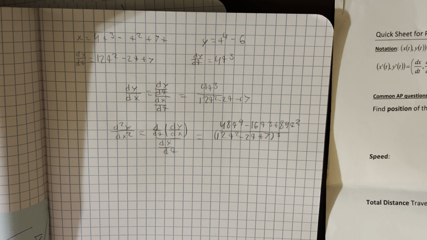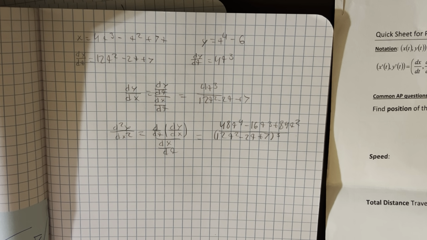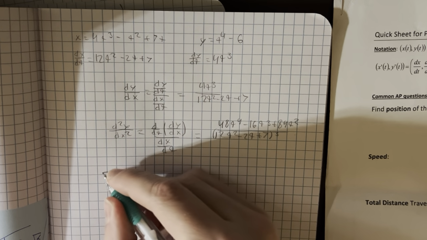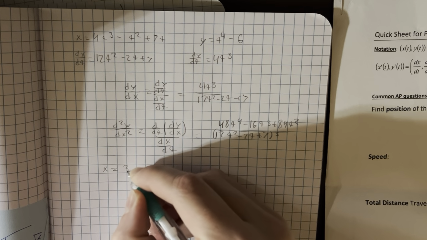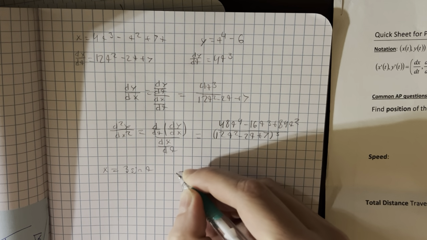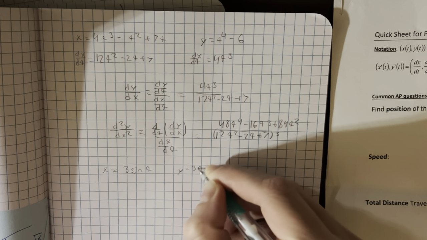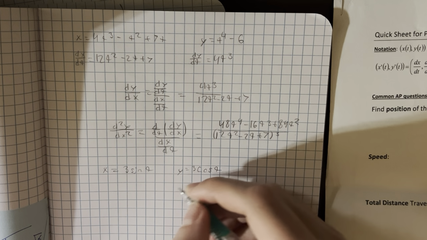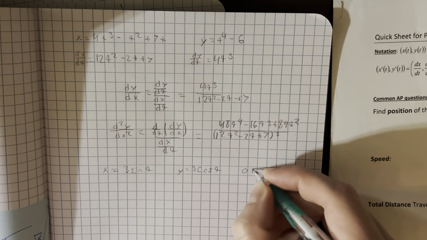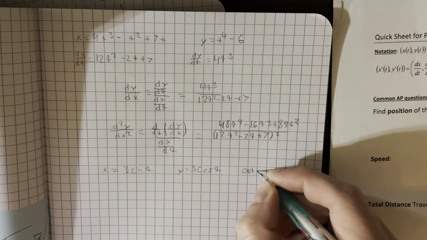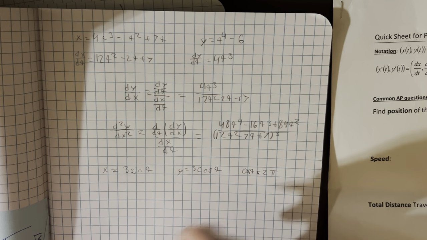Next, what we're going to do is we're going to go on to arc lengths. And the first problem I'm going to do is I'm going to find the arc length of x equals 3 sine t, y equals 3 cosine t, from 0 to 5.